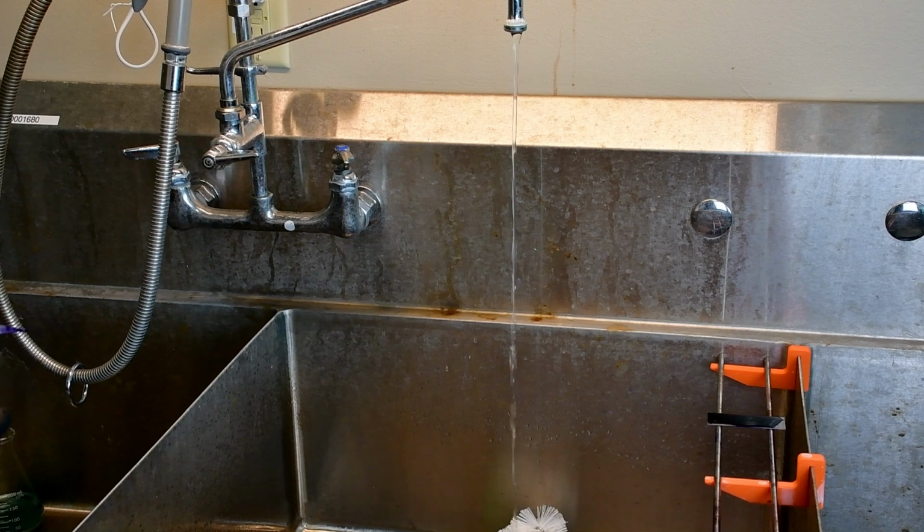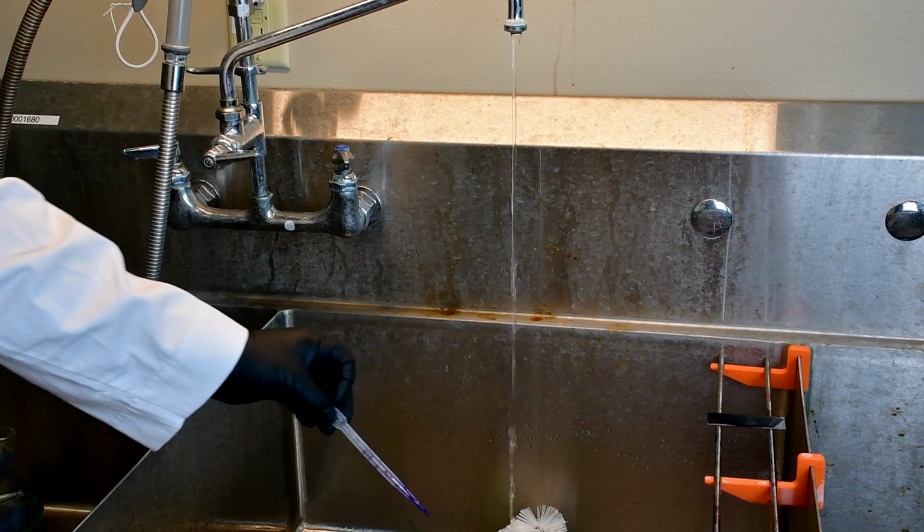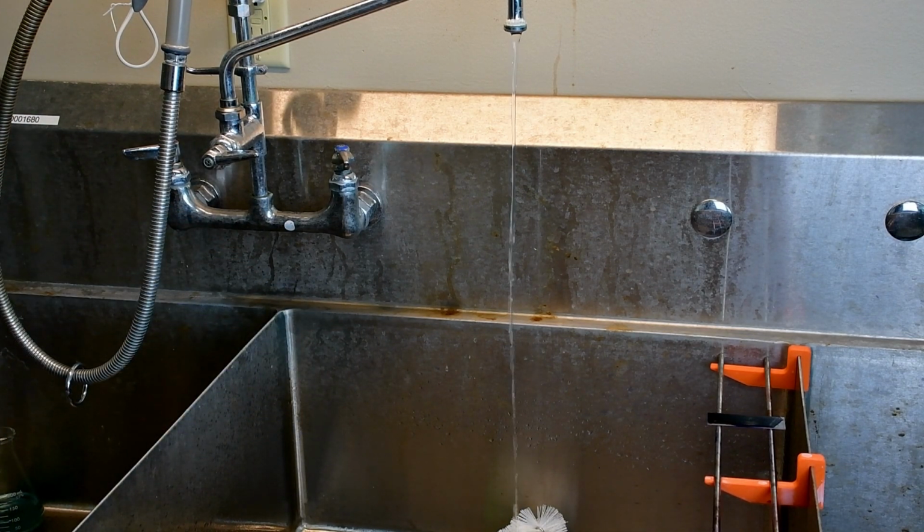I'm going to use a timer. You can easily use a clock and watch that as well. I'm just going to leave that on the slide for the full 1 minute. This is allowing our filaments and microorganisms inside the flock to absorb this stain entirely.